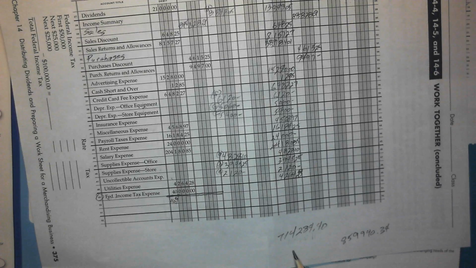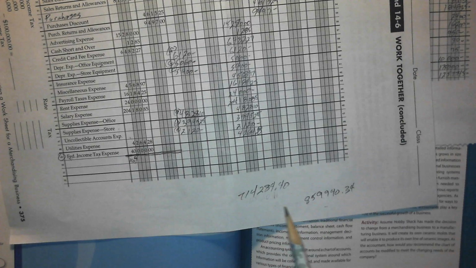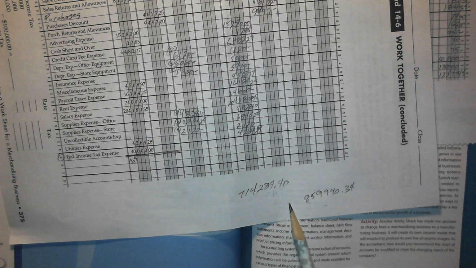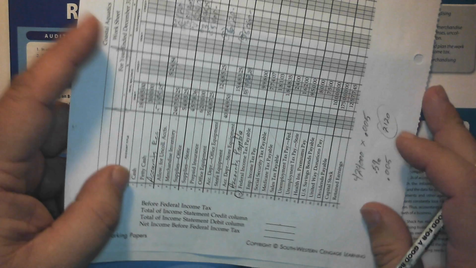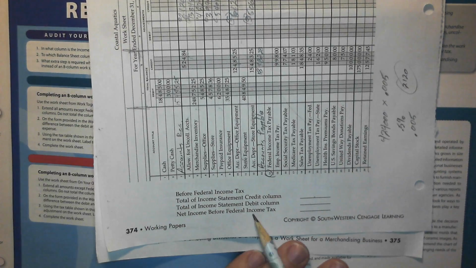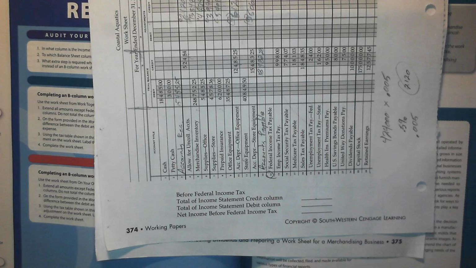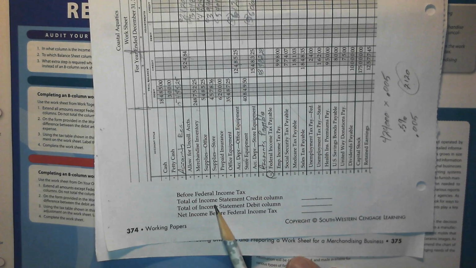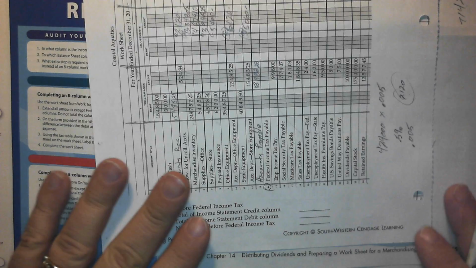So anyway, you can see I wrote the numbers here, on the bottom of this, on the side here. So now we go back to the first page. And you see on the bottom here, it has before the federal income tax is calculated. So we've got the total income statement credit column.